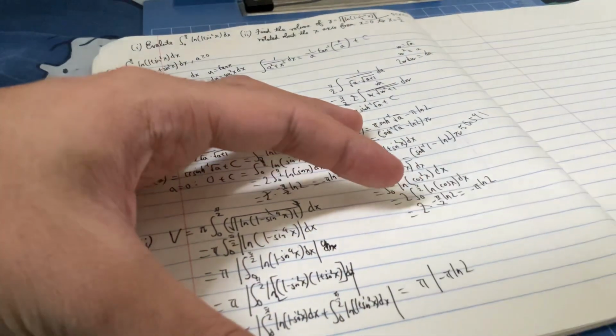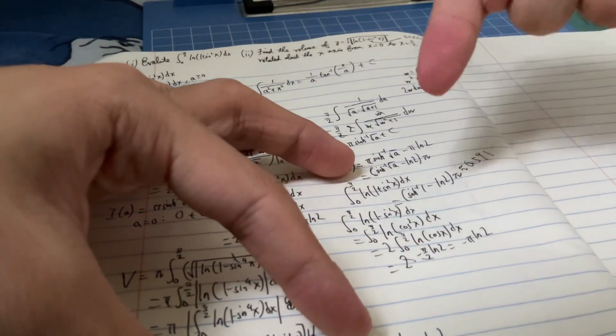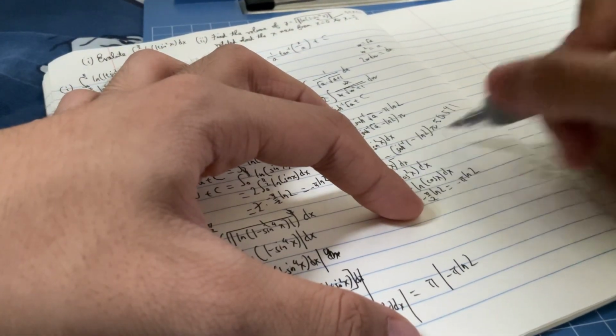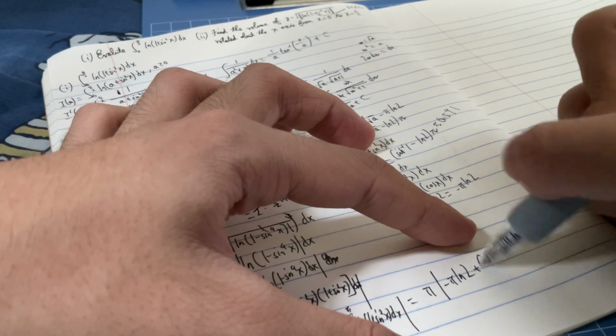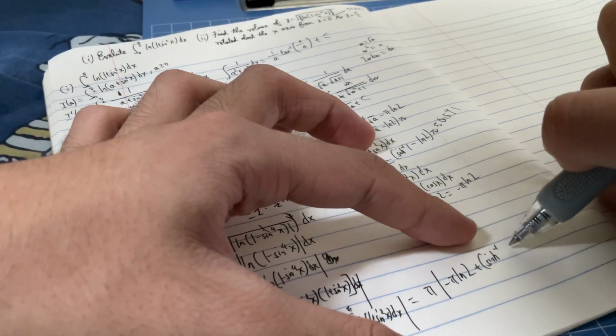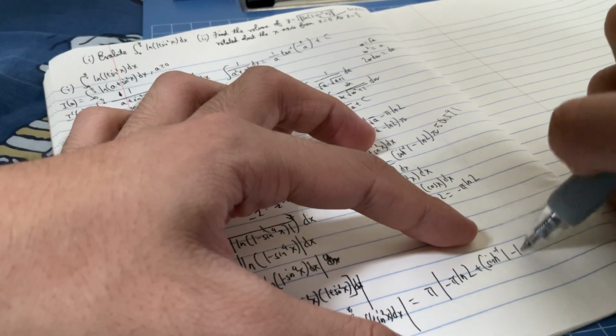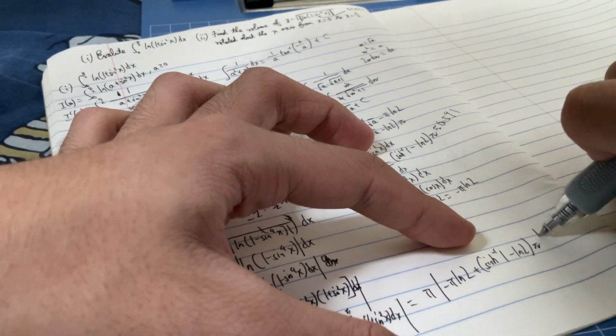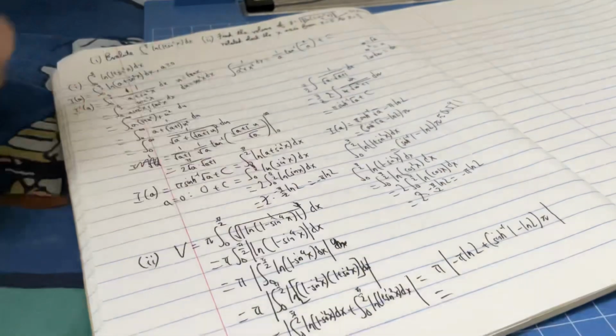And this integral we already did. It's just this. You pretty much just get plus inverse sinh of 1 minus ln 2 times pi. Put down the absolute value instead.